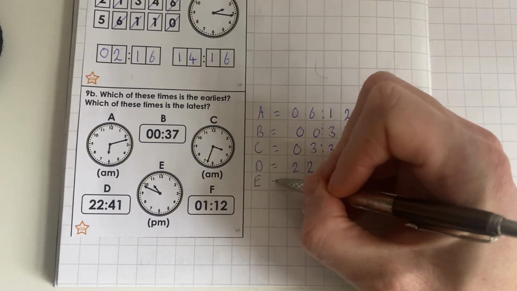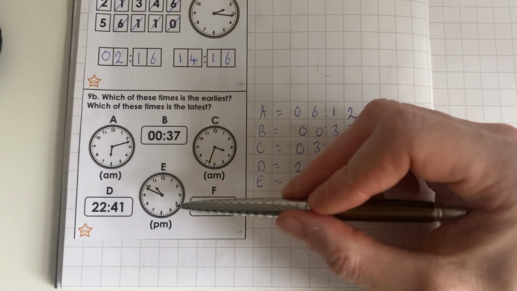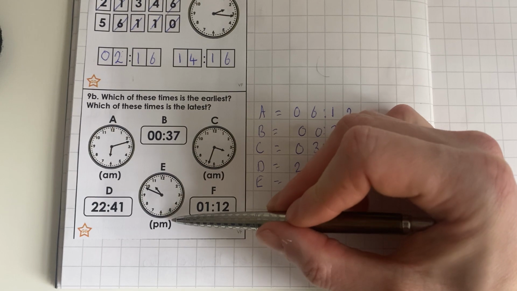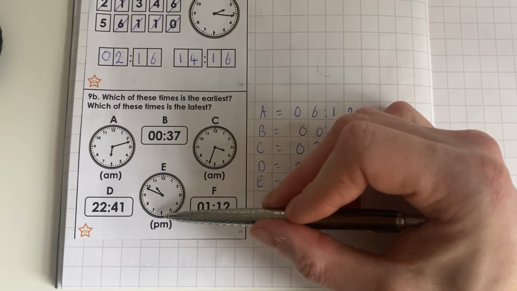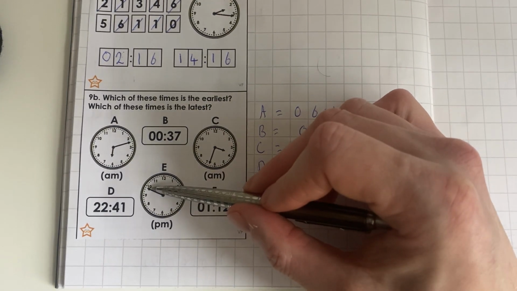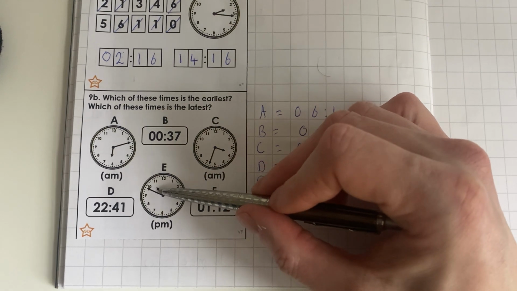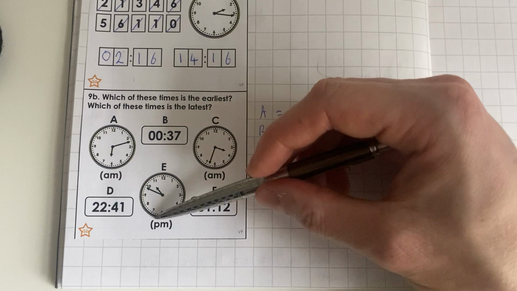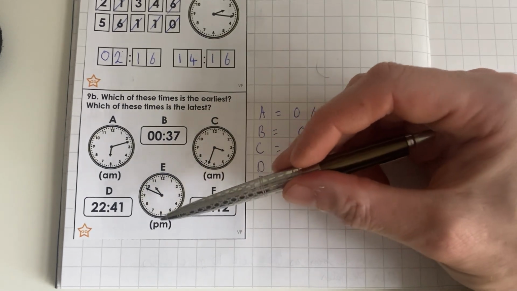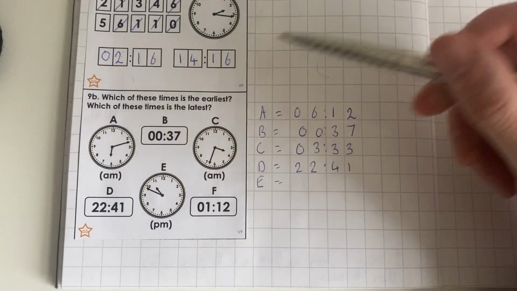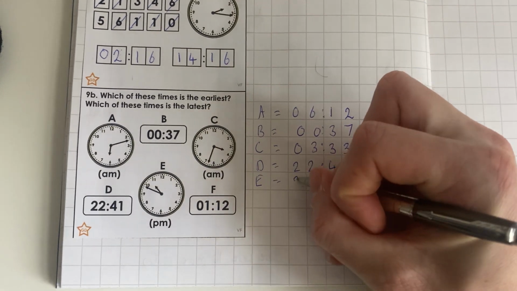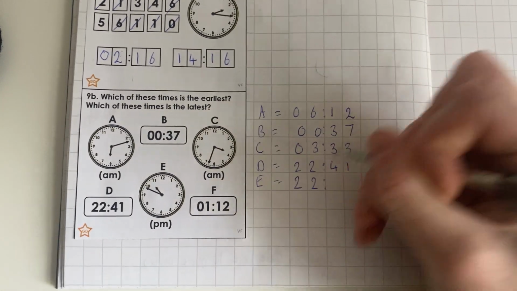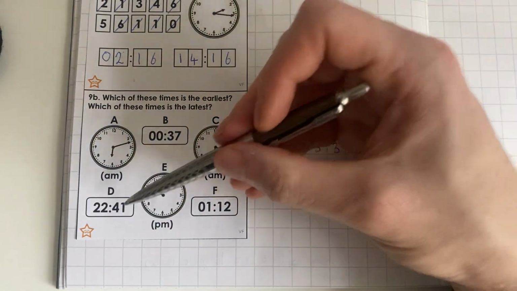E, now again another analog clock, but this is PM, so it's in the afternoon. So we need to look at the hours, which is just gone past 10. We won't put 10 here because it's in the afternoon or evening. We need to add 12. So 10 plus 12 is 22. I'm going to look at the minute hand now.